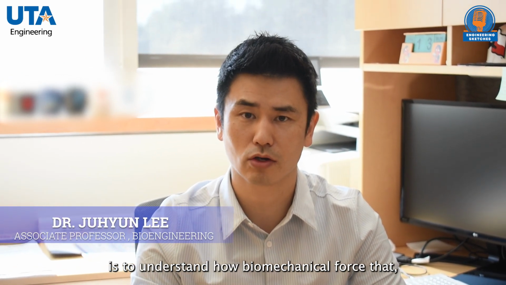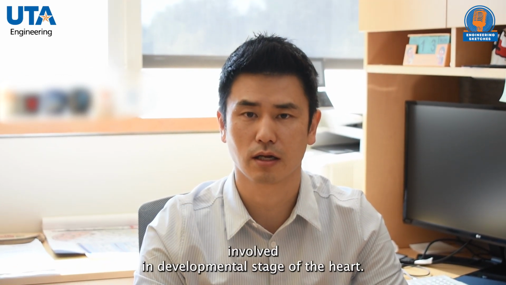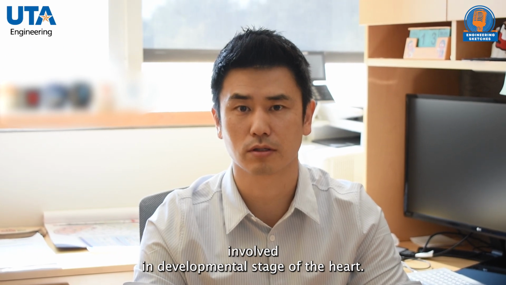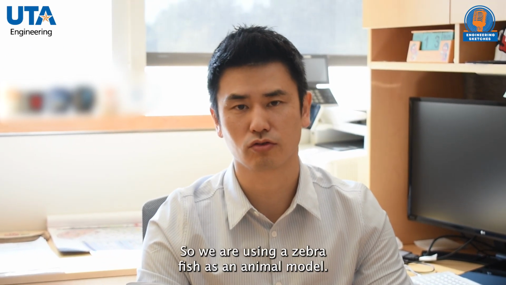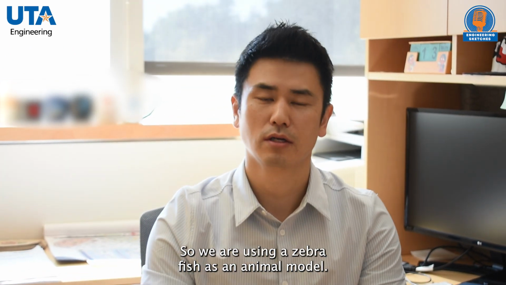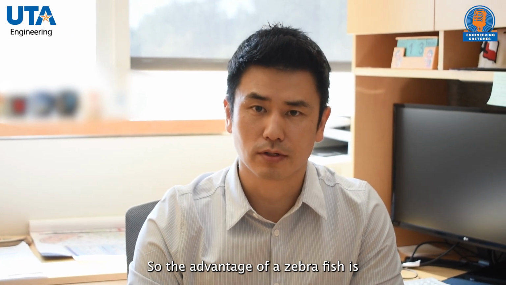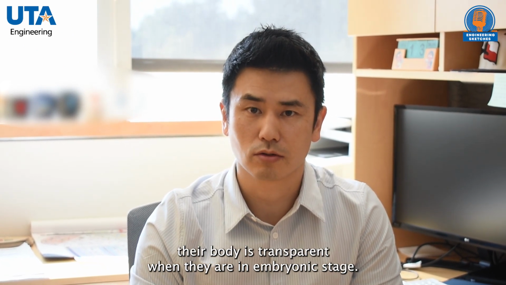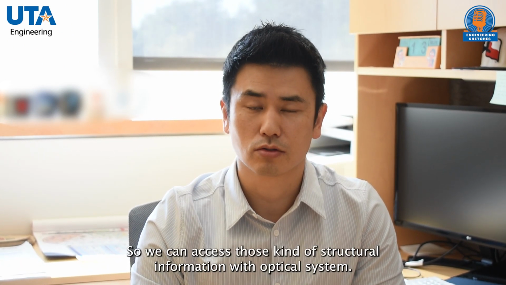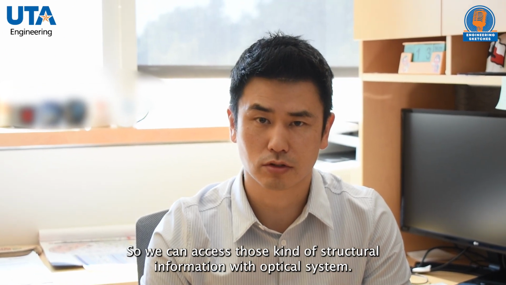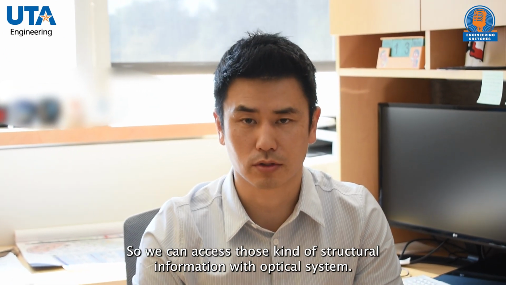So my main research theme is to understand how biomechanical force is involved in the developmental stage of the heart. We are using zebrafish as an animal model. The advantage of zebrafish is that their body is transparent when they are in the embryonic stage, so we can access structural information with an optical system.